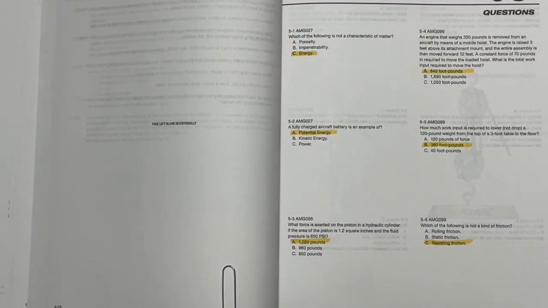Question 5.1. Which of the following is not a characteristic of matter? A. Porosity, B. Impenetrability, or C. Energy? The correct answer is C. Energy. Question 5.2. A fully charged aircraft battery is an example of A. Potential energy, B. Kinetic energy, or C. Power. The correct answer is A.